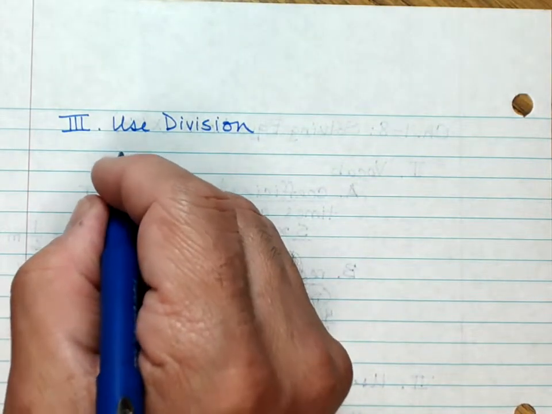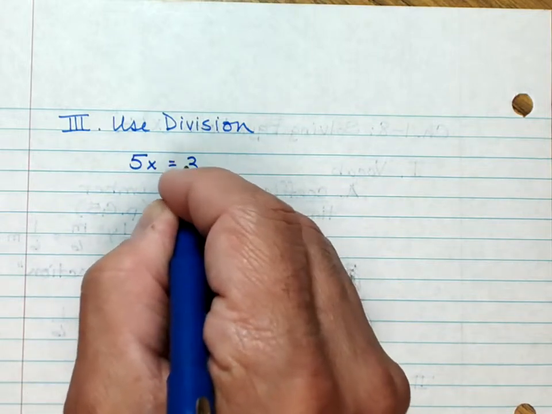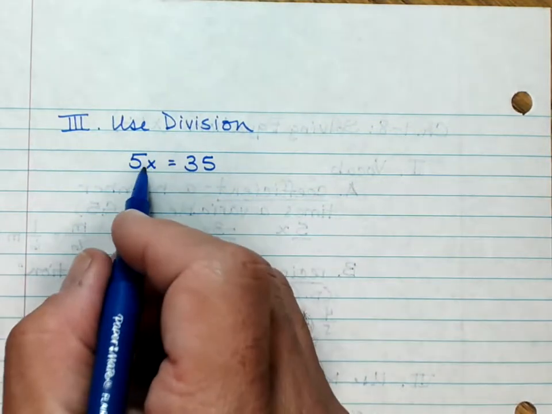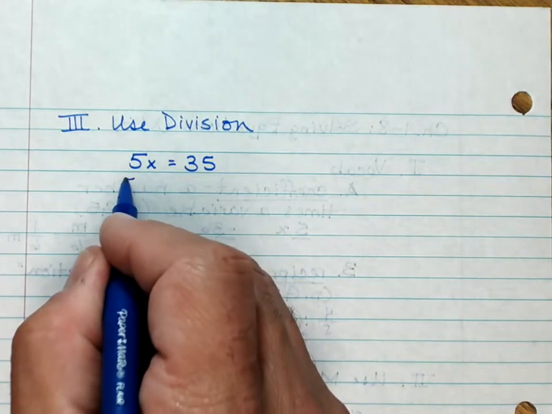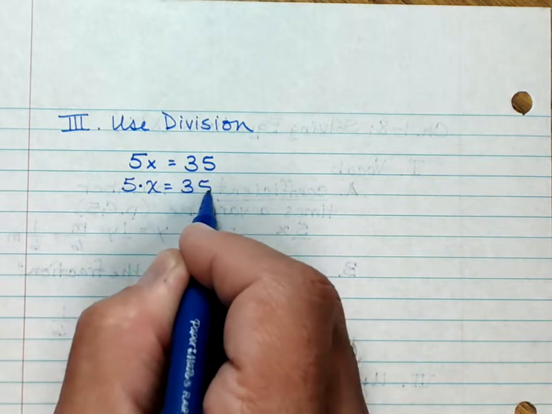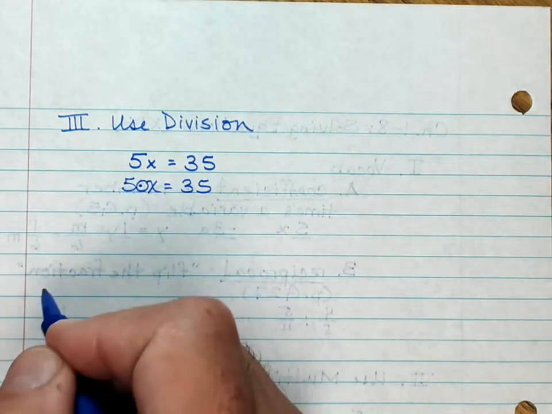So we've got 5x is equal to 35. You should also be accustomed to saying that as 5 times x is 35. That might actually help you with this next part, because we know that this is 5, as I just said, times x. And that might just help you realize that we need to do the opposite of this.